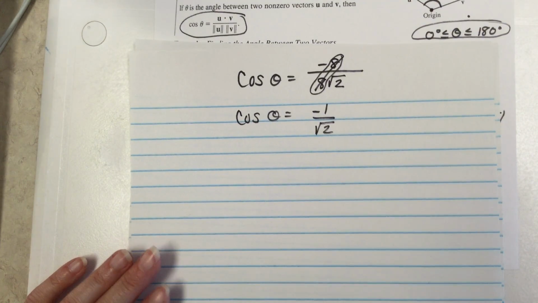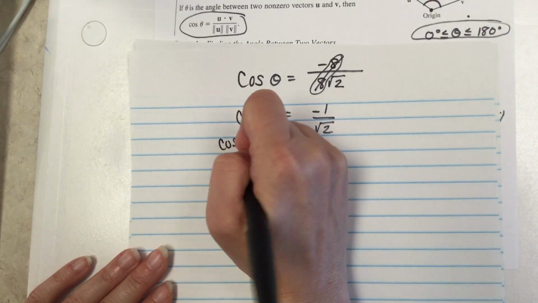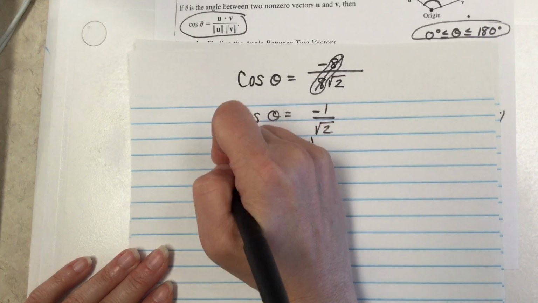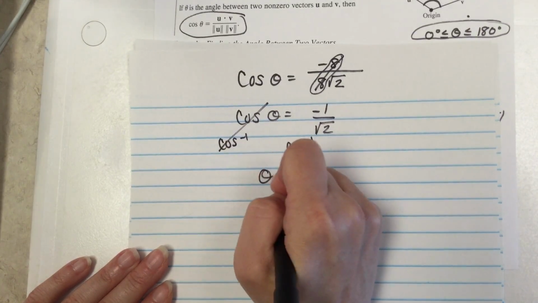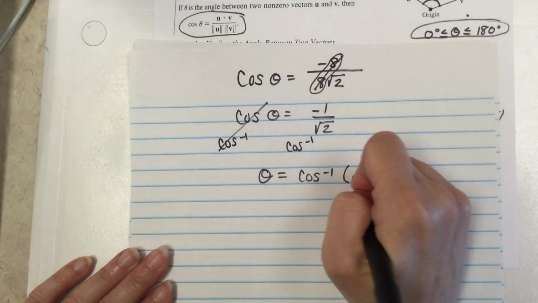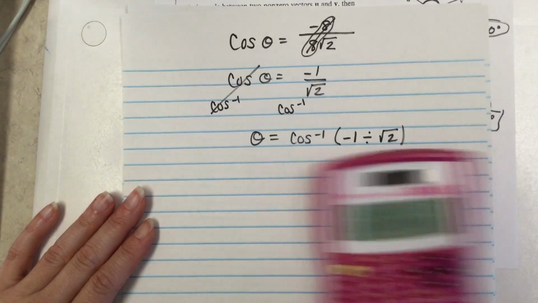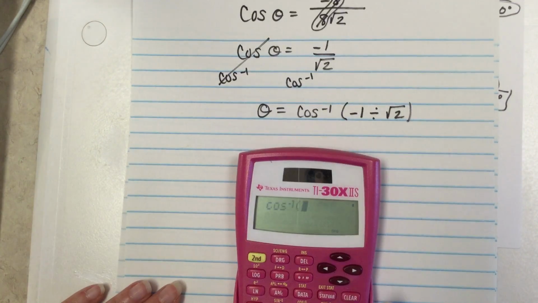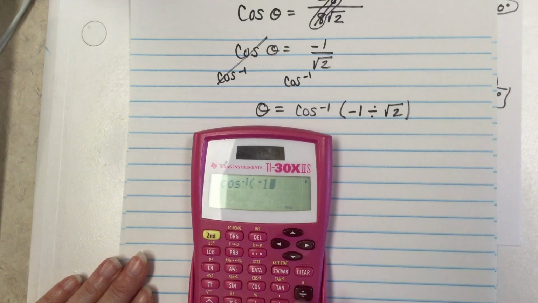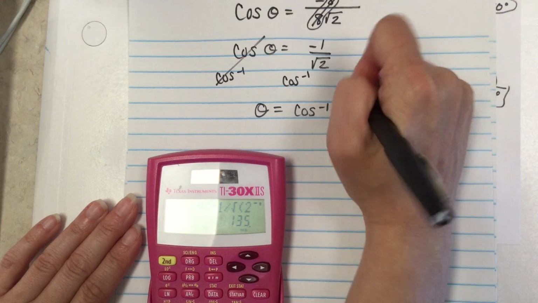Now again, don't worry about rationalizing the denominator because this isn't your final answer. I need to cancel the cosine, so I take the inverse cosine. So theta equals the inverse cosine, open a parenthesis, negative 1 divided by the square root of 2. Let's go ahead and see what that is. Inverse cosine, negative 1 divided by the square root of 2. I got 135. So theta is 135 degrees.